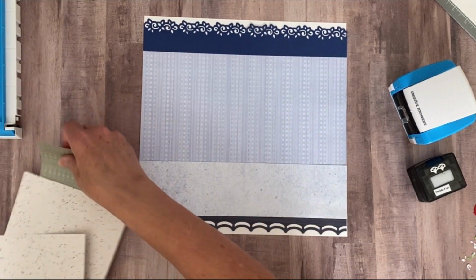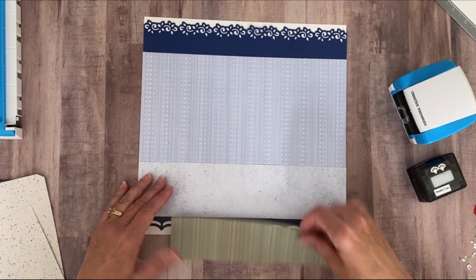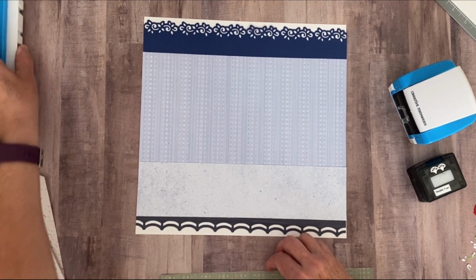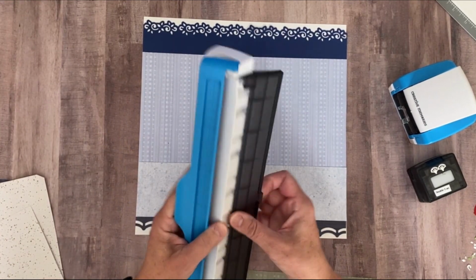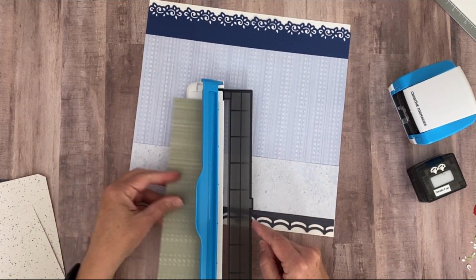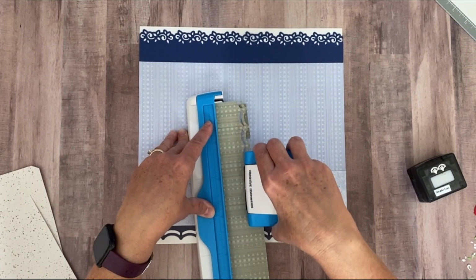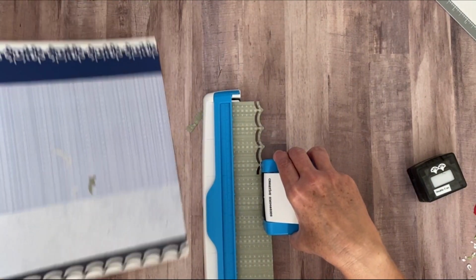Now I also brought in some green because I was going to do both and see which one I liked better. So let me go ahead and punch out a green strip with the bridge. Move this out.